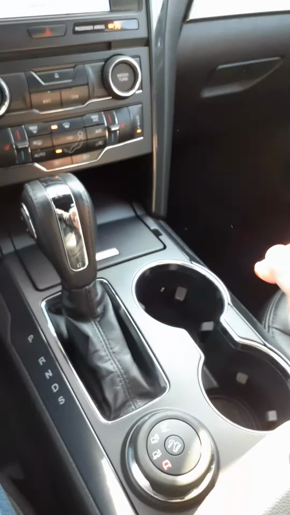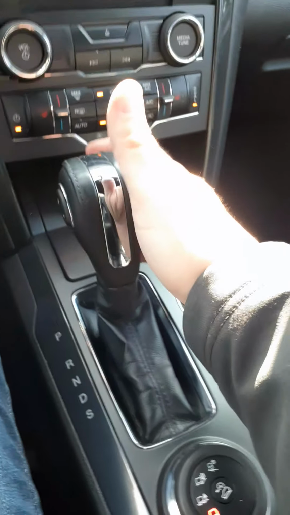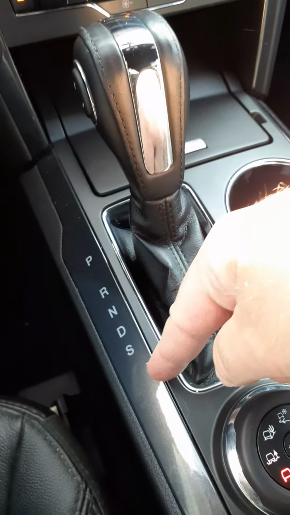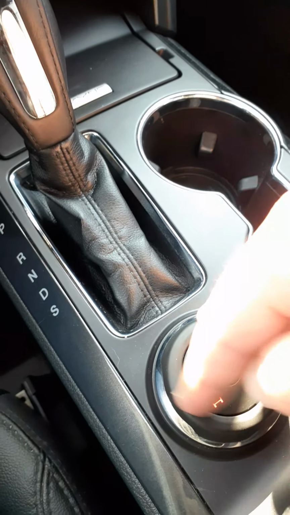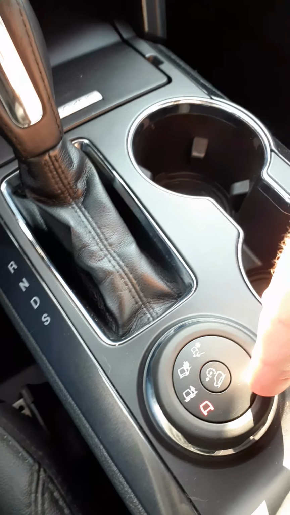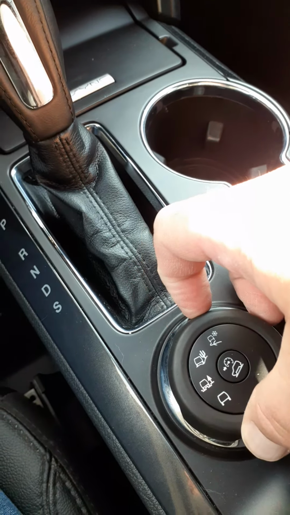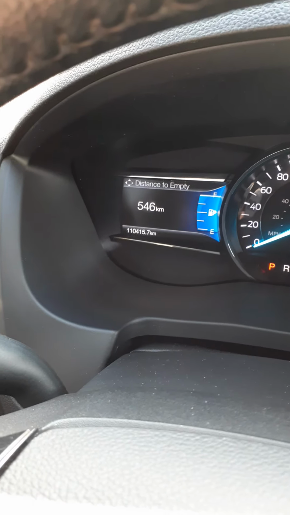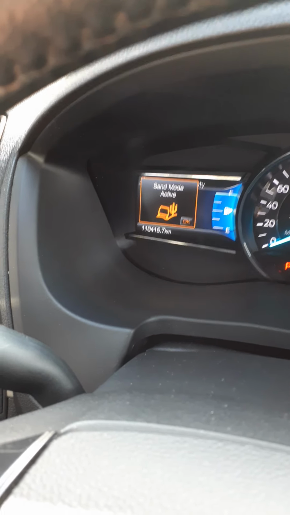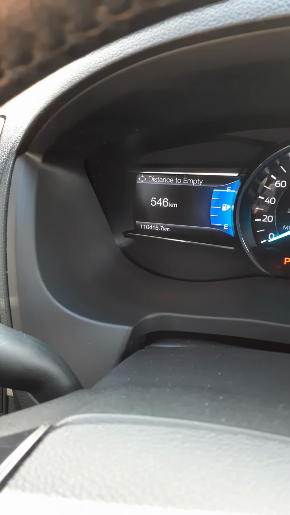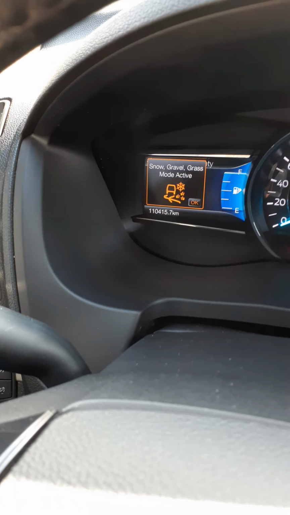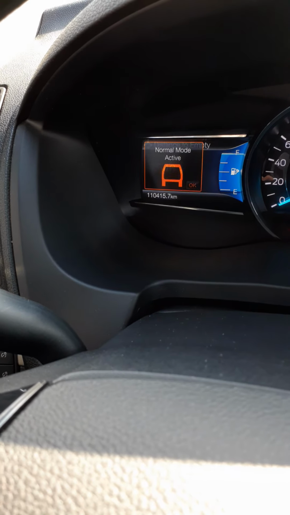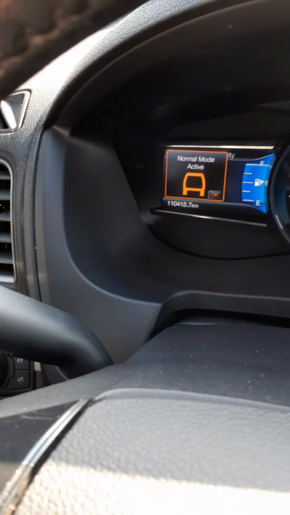Now, as we come back, you've got your gear shift, put it into gear. On the side, it's got a plus and minus. You can shift gears manually when in the sport mode. And over here, we have our terrain selector. So that's normal. Now we go and shift. That's mud, rut. The next one, sand mode. Next one, snow, gravel, and grass. So your vehicle can be adjusted based on the type of terrain that you're driving in. In most cases, normal is where you'll want it.